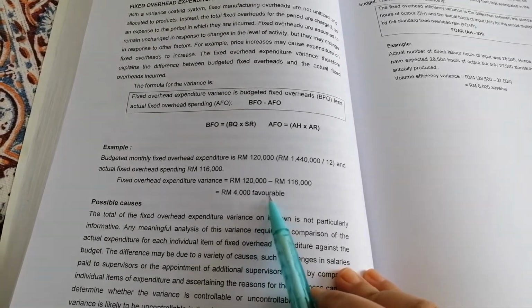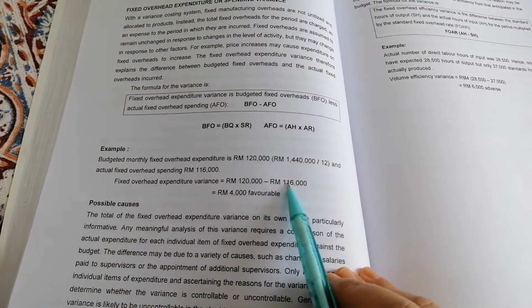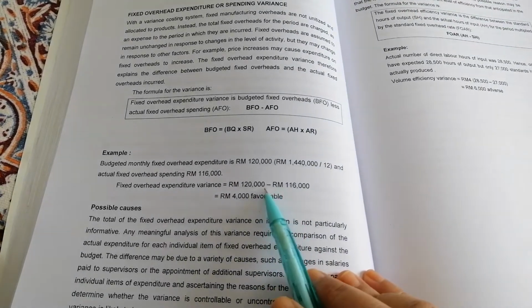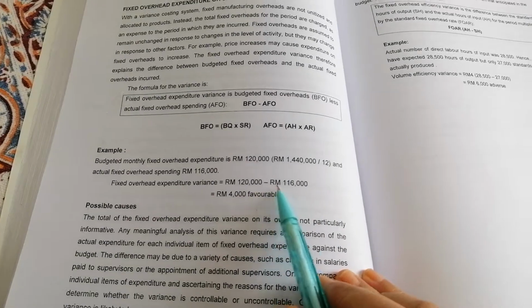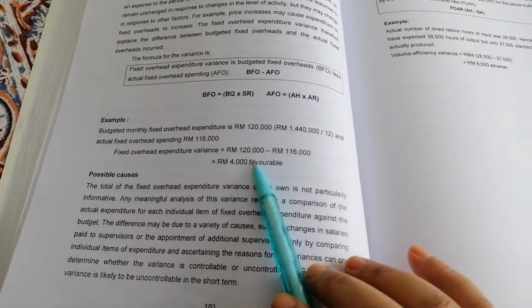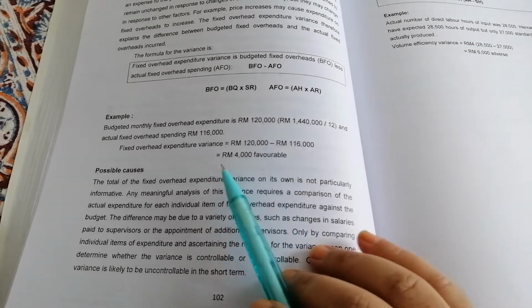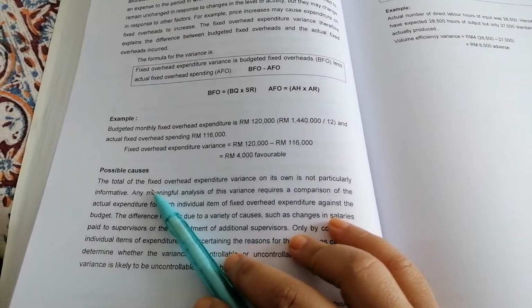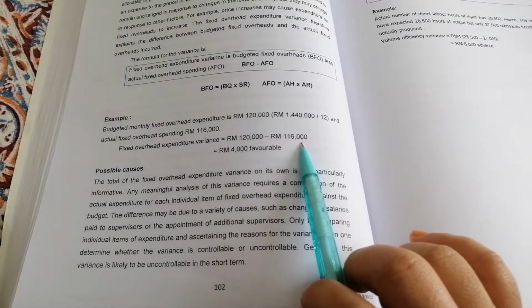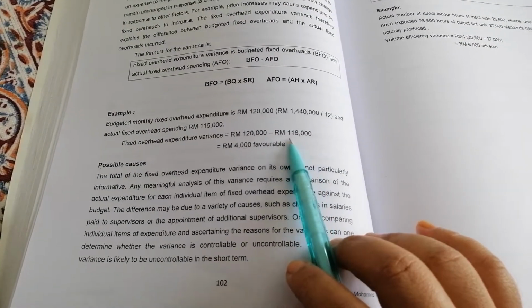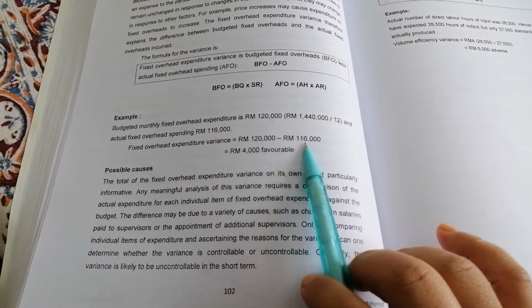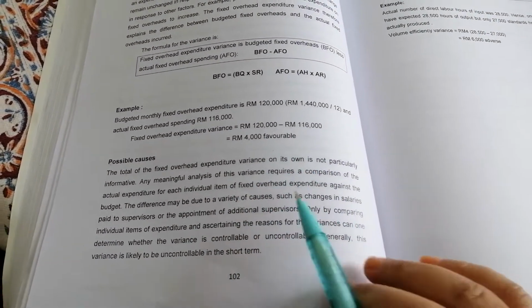So why favorable? Because the actual amount is lower than the budget. That's why it's favorable. It means it's good for your fixed overheads to be lower than what you targeted in your budget. So here it says the possible causes for the actual overhead's difference from the budgeted overheads.